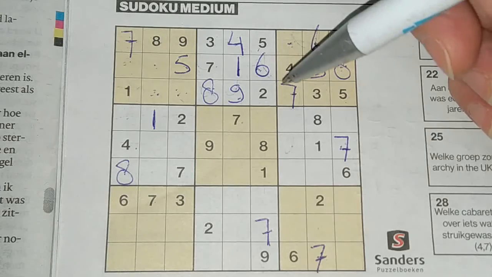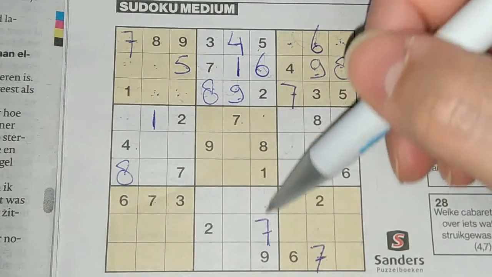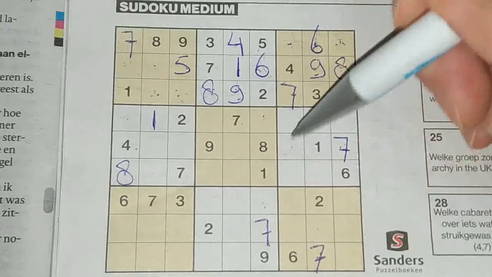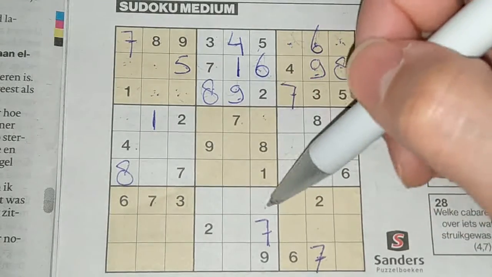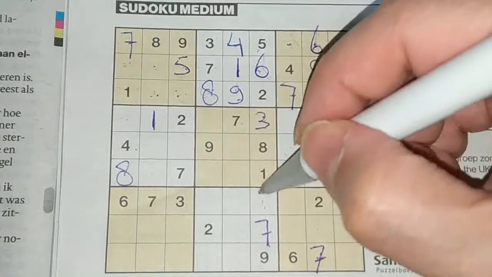Then 2 numbers left in this column. The numbers are 3 and 4. I see a 3 here, so no 3 there. 3 should be there, and the 4 goes there.